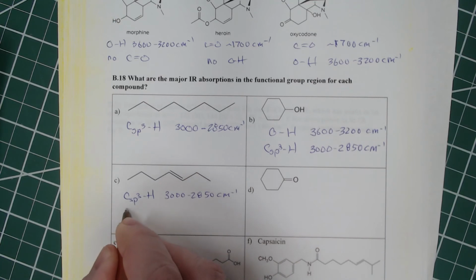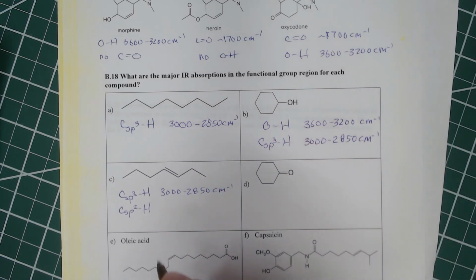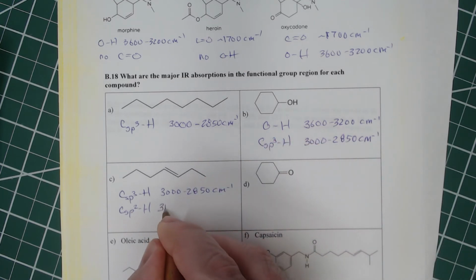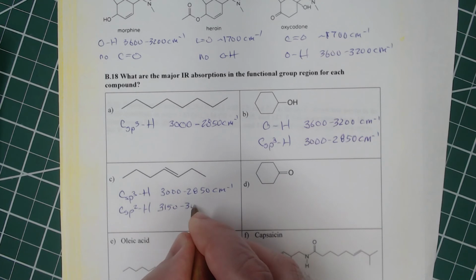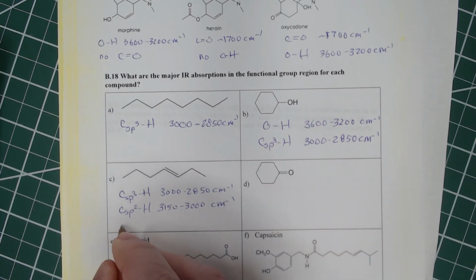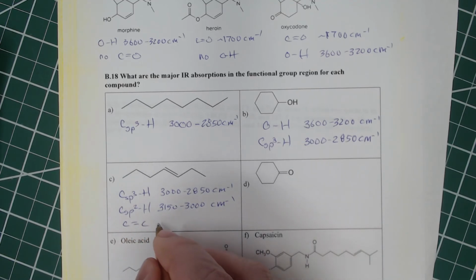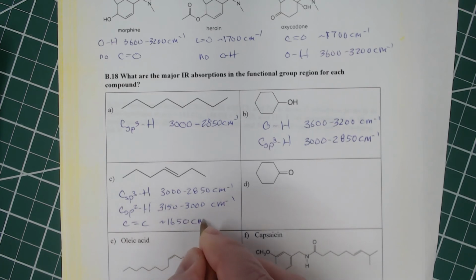All right, we've got carbon sp2 hydrogen because there's hydrogens here and here. And those are going to be 3,150 to 3,000. All right, and then we've got that carbon-carbon double bond that's going to show up at about 1,650 centimeters.